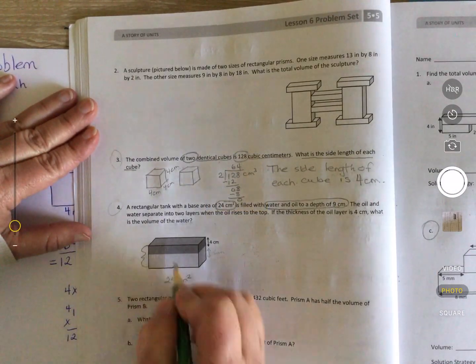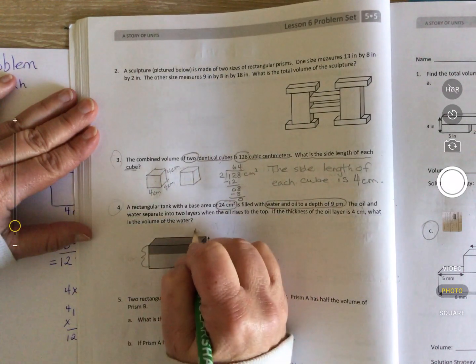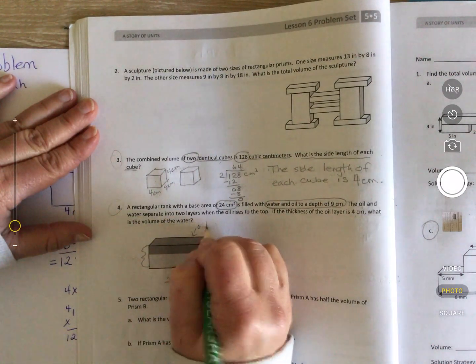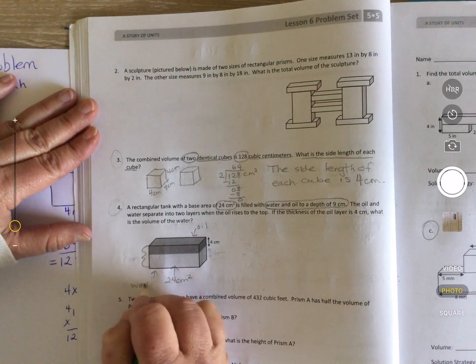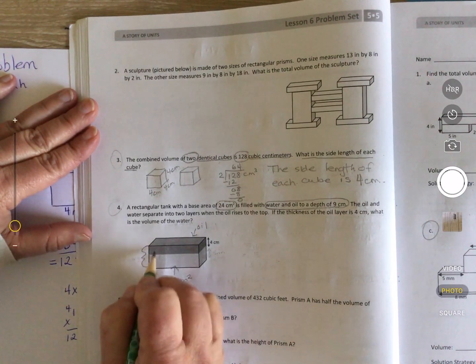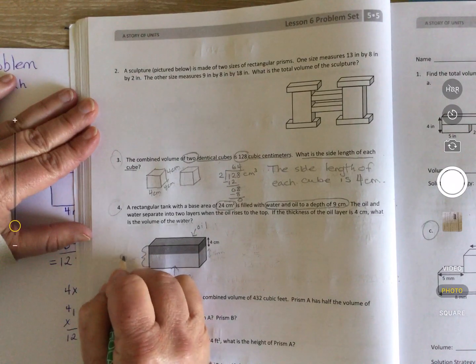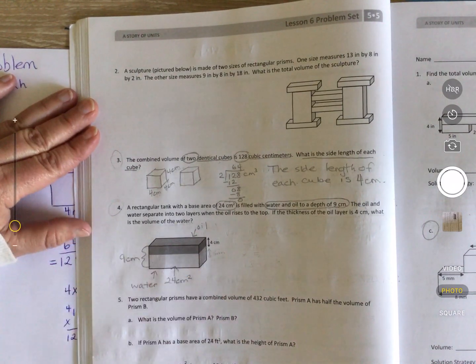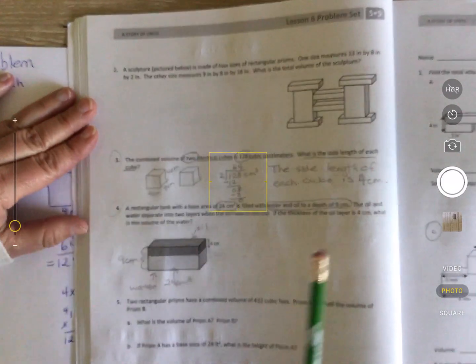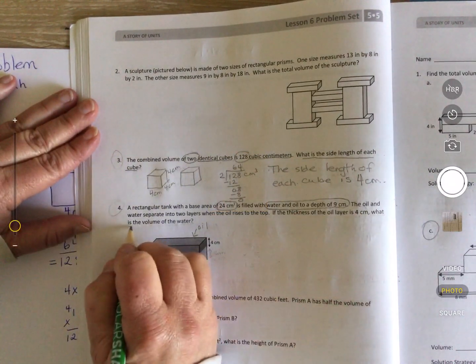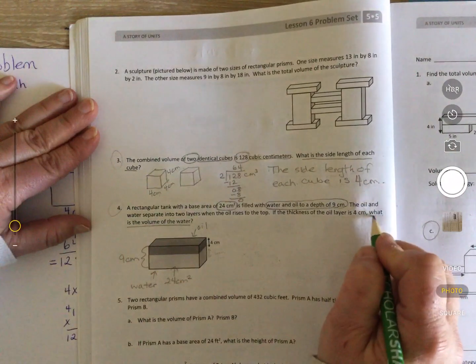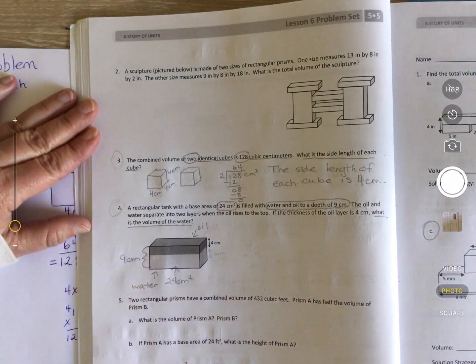So here's oil on the top, and here's water on the bottom. So we have our water and our oil, and they tell us it's 9 centimeters. So the thing is, they want us to find out, it says, what is the volume of the water?